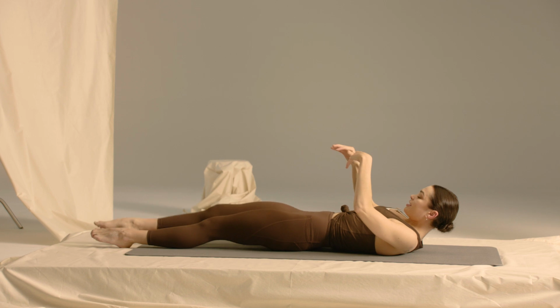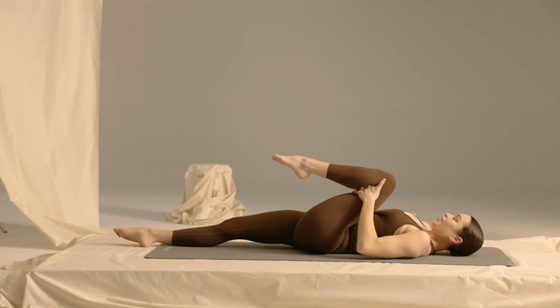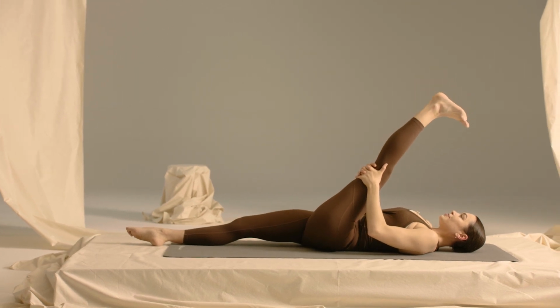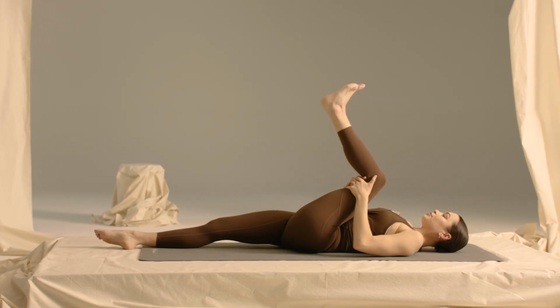All right, let's try that on the other side. When you're ready, lace your fingers behind your leg, pull that knee nice and close, and then when you're ready, extend it long. Flex the toes, and when you're ready, relax it all the way back down.